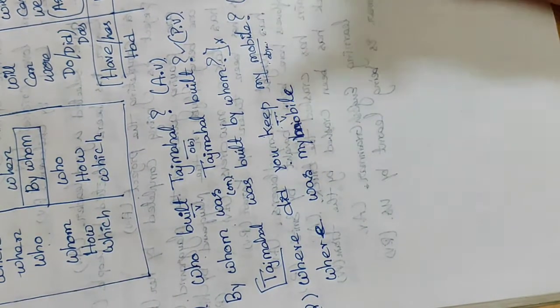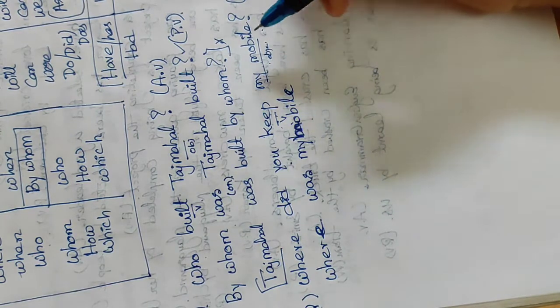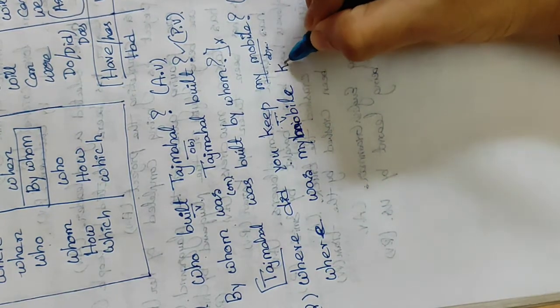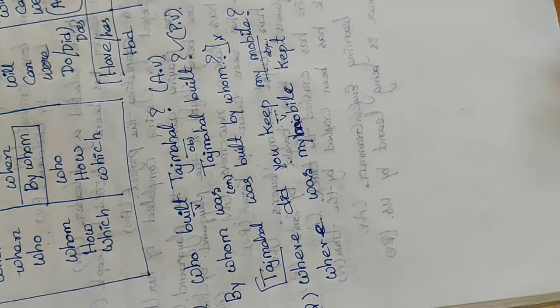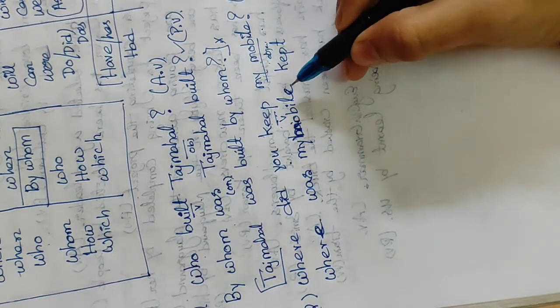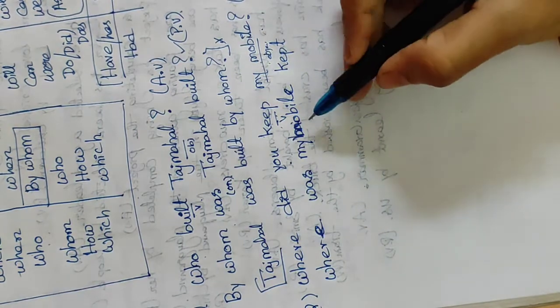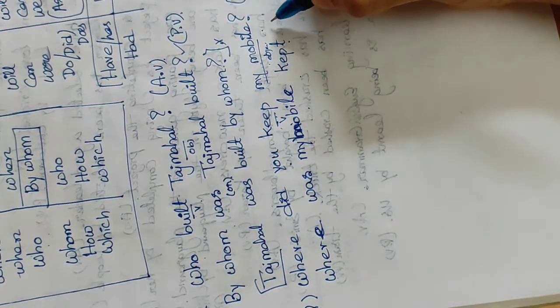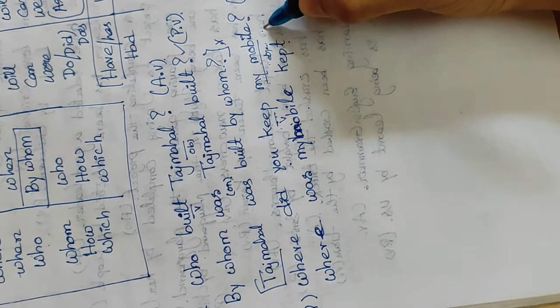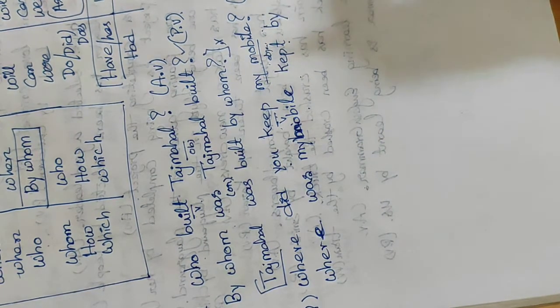What is the past participle form of keep? Kept, right? I told that the principle is normal, how we have used it for the earlier simple past tense principle only we have to use. So where was my mobile kept? Next, after kept, the past participle, what is the preposition? By we have to use.